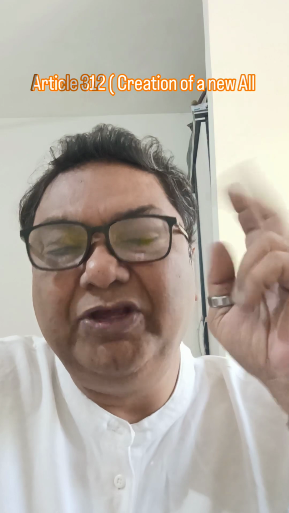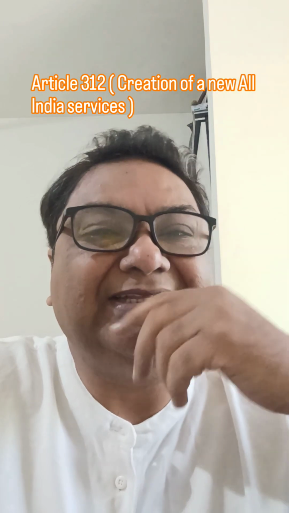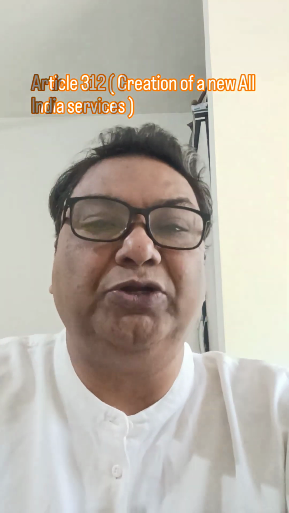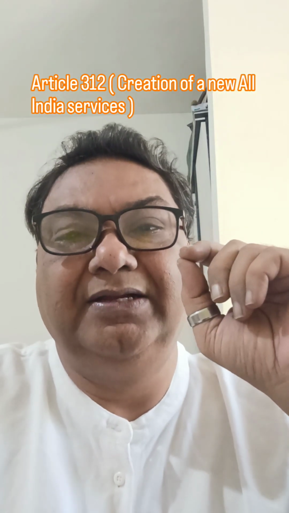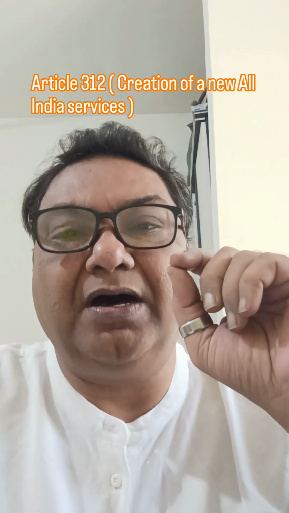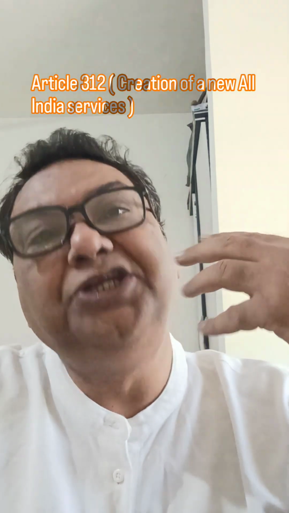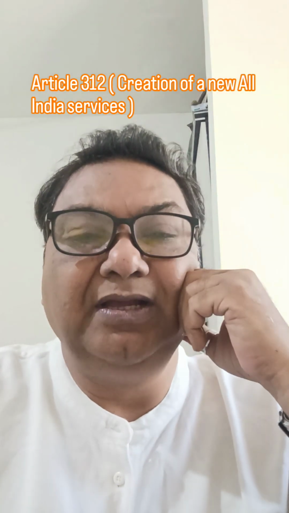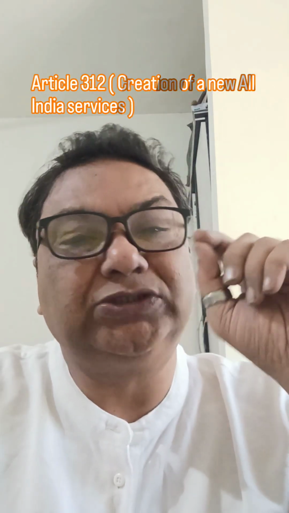Point number 2, Article 312. We all know about the All India Services, the UPSC, the IFS, the IRS and the IES exams that we know. A new All India Service can be formed by a 2/3 majority of the Rajya Sabha, and only by the Rajya Sabha. Remember, Lok Sabha doesn't have any role to play in this.